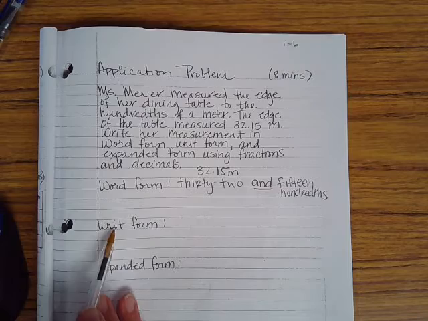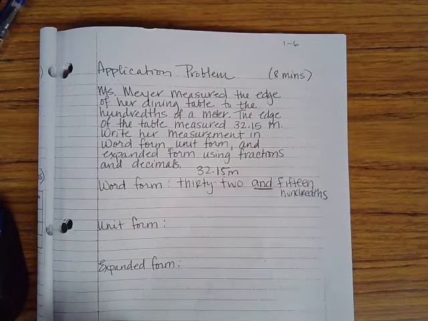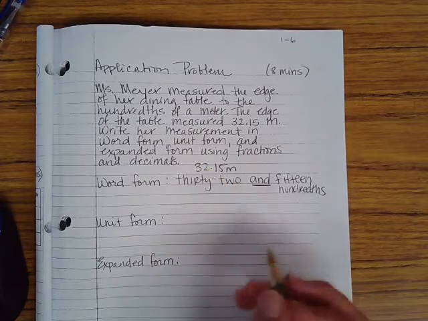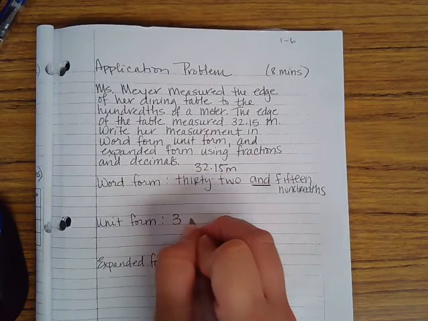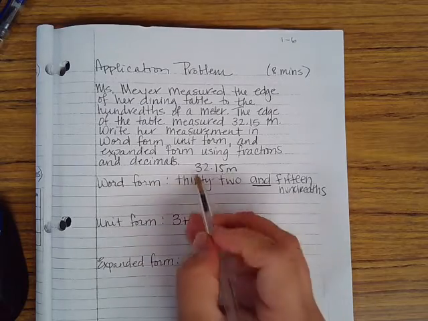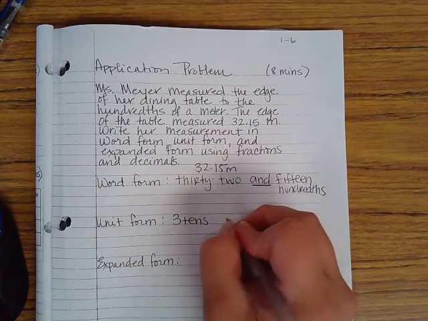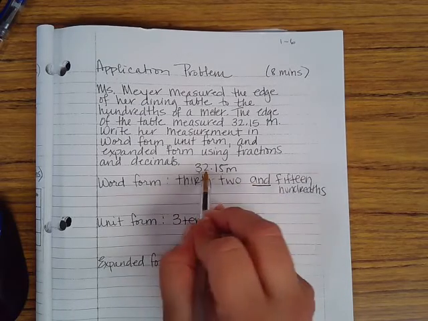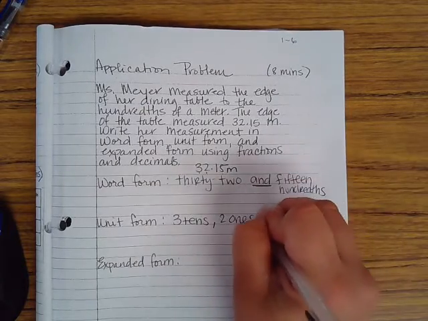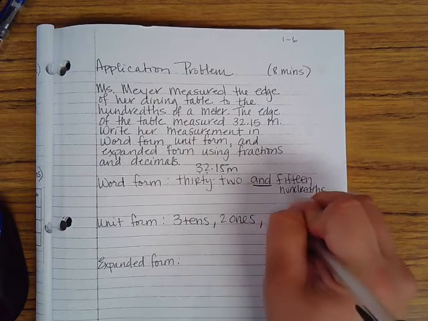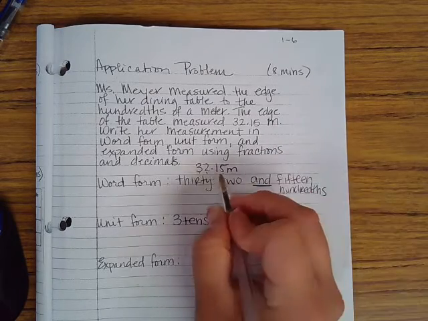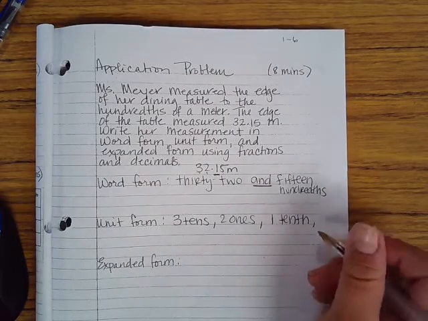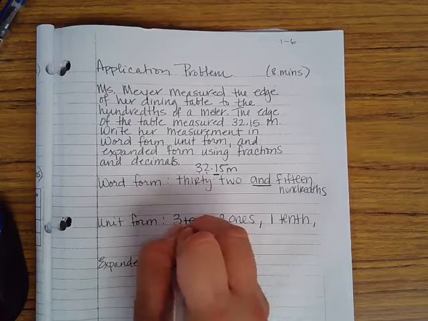Now we're going to move to unit form. So I'm just going to do each unit, right? So I'm going to do 3 tens, because this is in the tens column. 2 ones, because this is in the ones column. 1 tenth. So we move to the tenths column. And lastly, we have 5 hundredths.